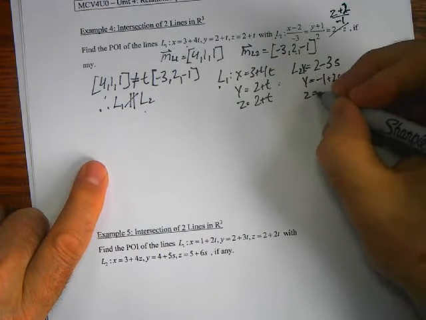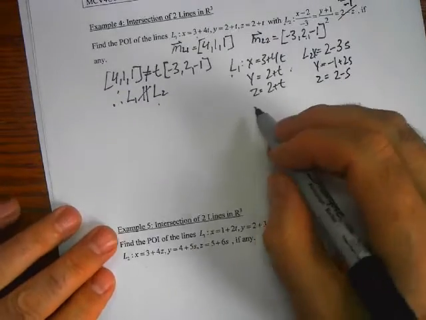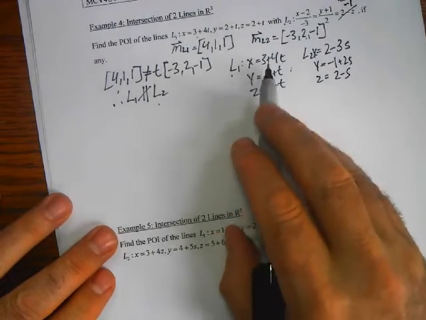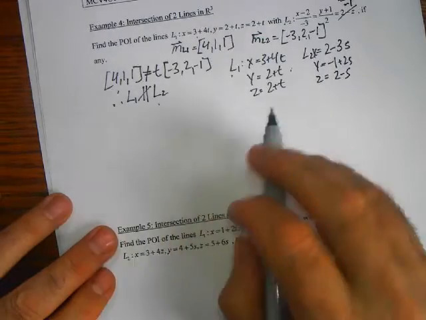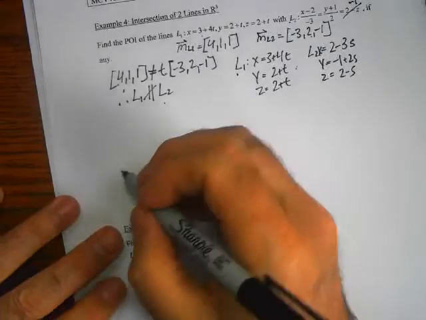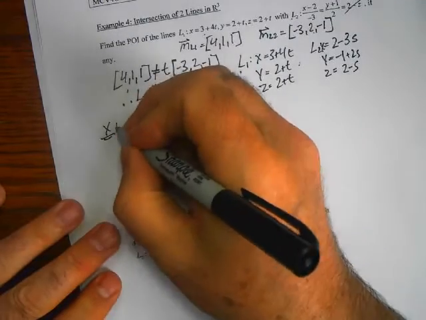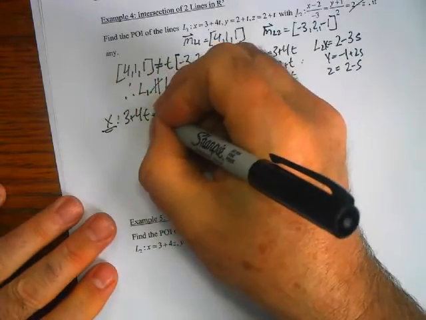Now, you remember this, we set these equal to each other, so we create 3 different equations. We're going to start with the x and y. For the x coordinate, we say that 3 plus 4t is equal to 2 minus 3s.